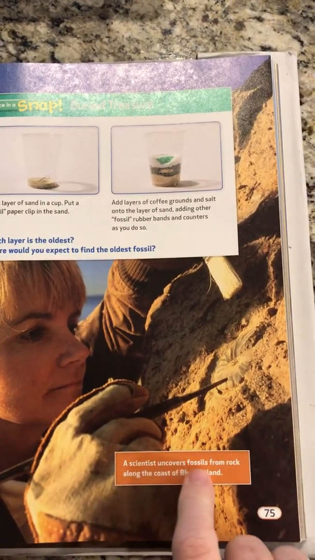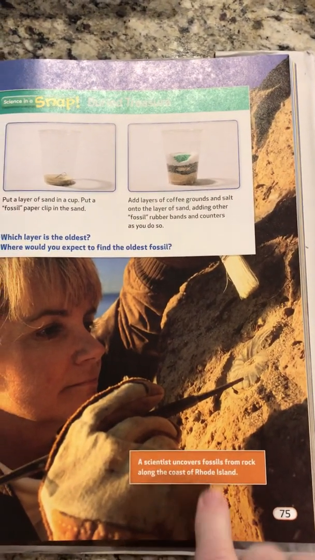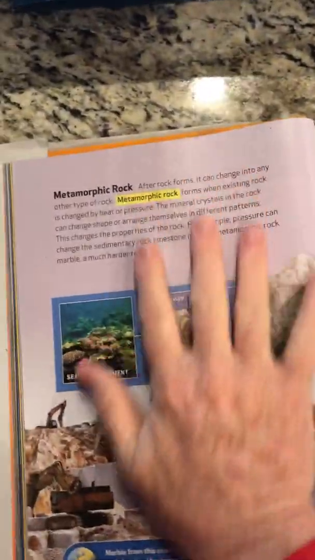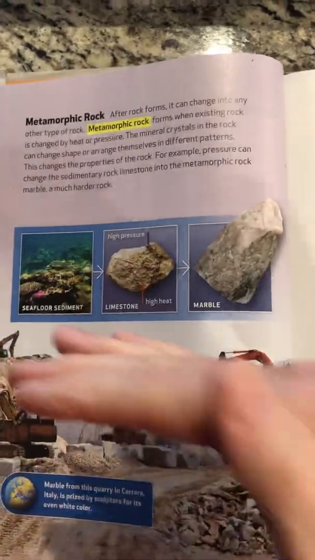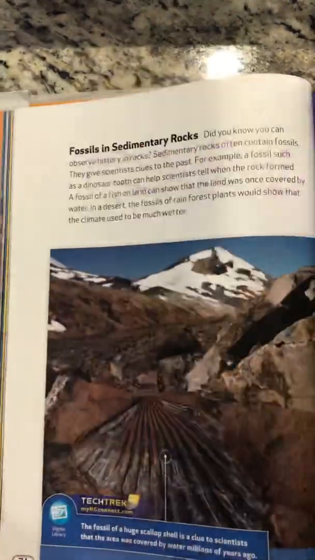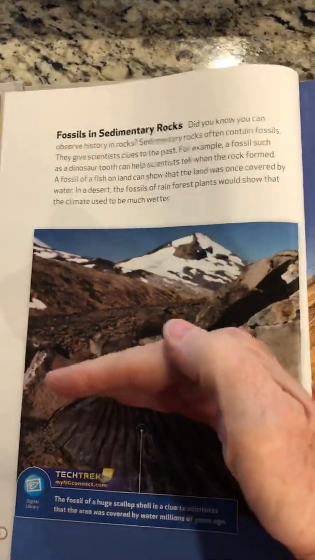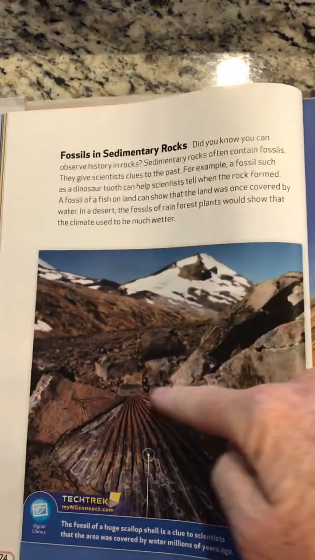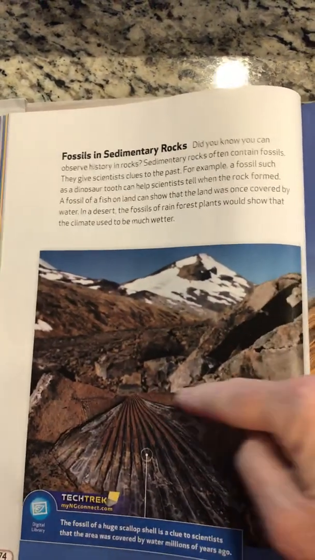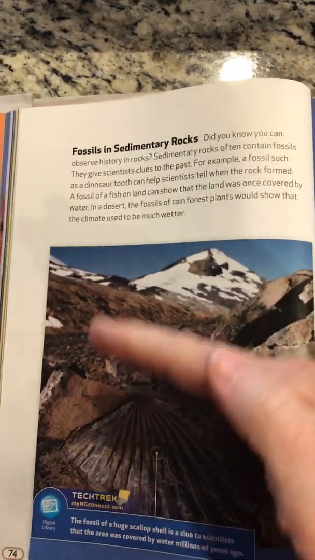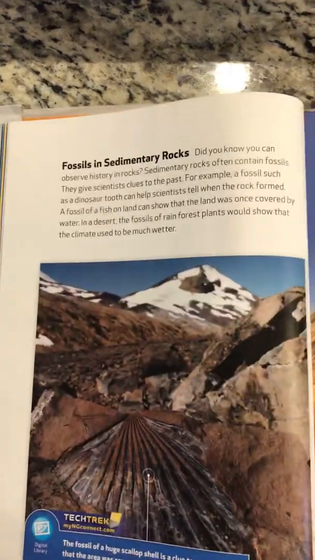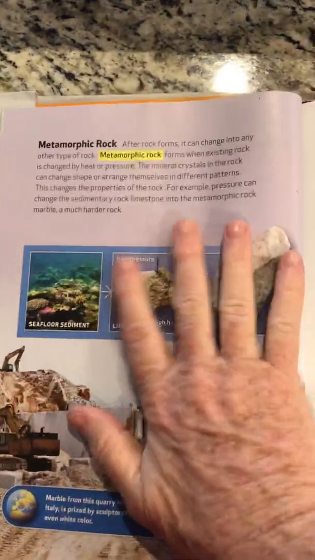A scientist uncovers fossils from a rock along the coast of Rhode Island. We have a lot of fossils in Ohio, so keep your eye out for that. And that's in sedimentary rock. So those fossils, I'm going to go back to here. Those fossils, when the layers and layers build up, little fossils of animals, little fossils of plants, that all gets locked in the layers. So you can kind of tell a lot about the history of what happened.